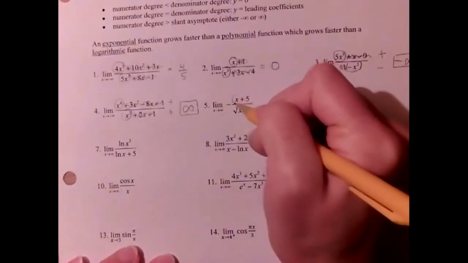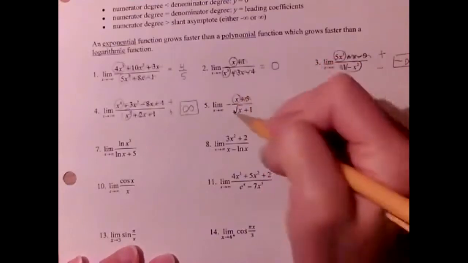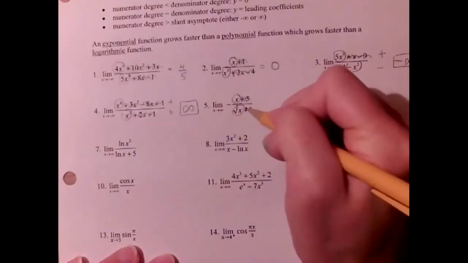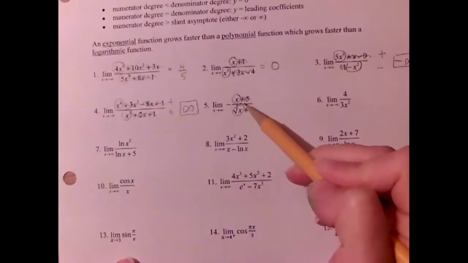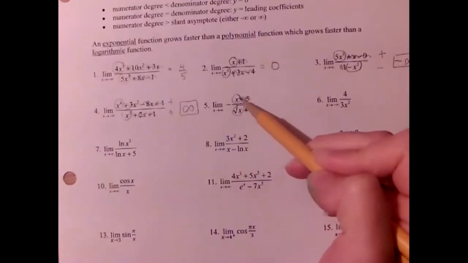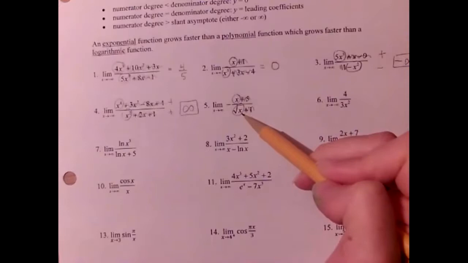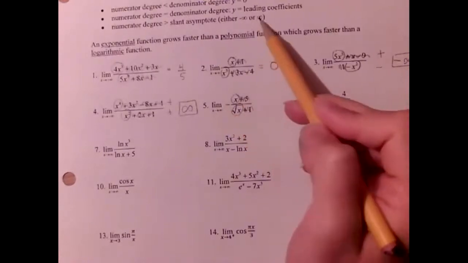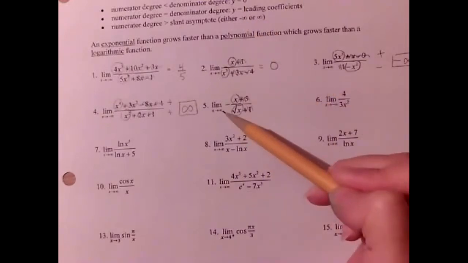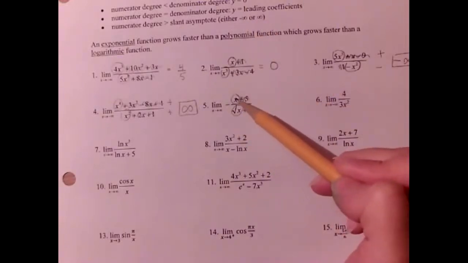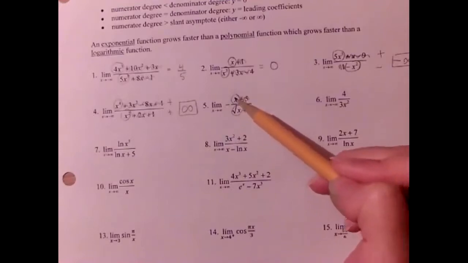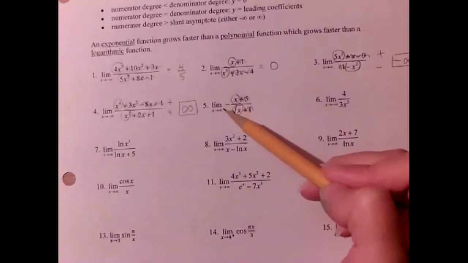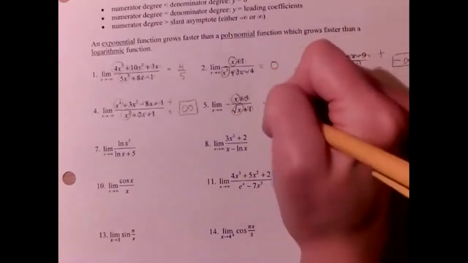So for this one, x is in charge of the numerator. Square root of x is in charge of the denominator. So this power is 1. This power is 1/2. So the numerator is bigger than the denominator, and so we're going to have a slant asymptote. So again, we're just checking if it's positive or negative infinity. If you plug in a really big positive number, this would be positive. If you square root a really big positive number, it would be positive. So both of these would be positive, but then we make it negative. So negative infinity.